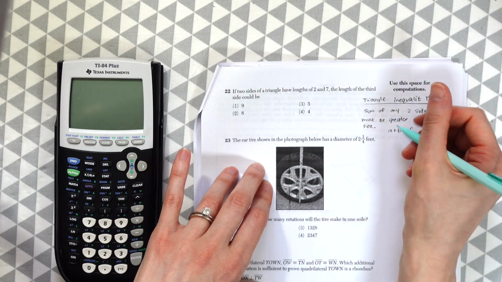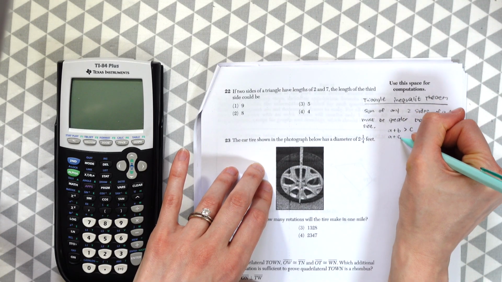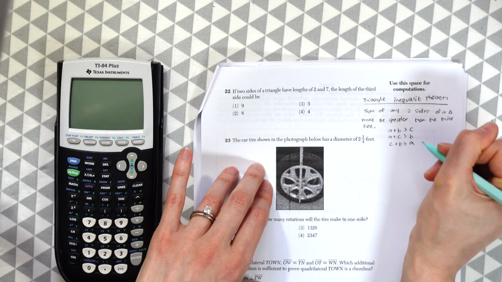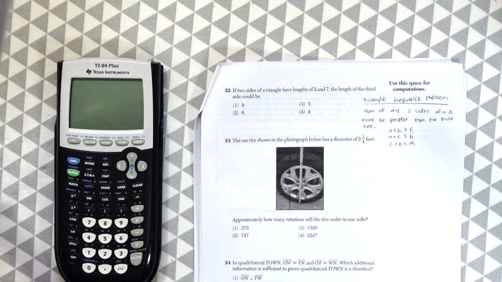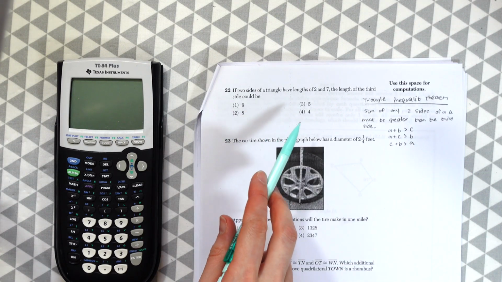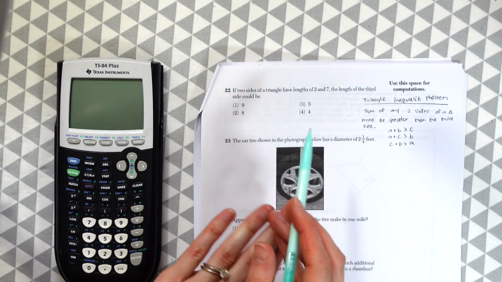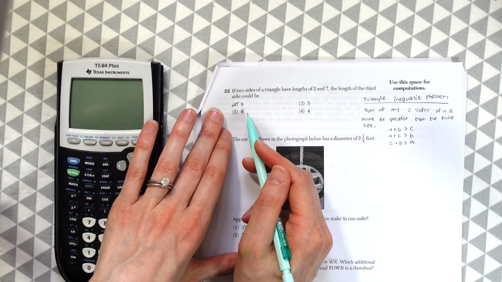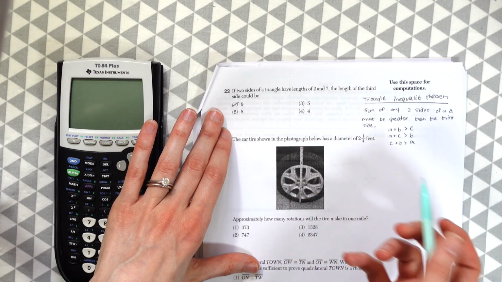And this works for all the sides, so this would also be like A plus C is greater than B, and C plus B is greater than A. So all of these must be true. So when we look at these numbers, you could see that already we can eliminate choice 1. 7 plus 2 would not be greater than 9. 7 plus 2 is 9, right?